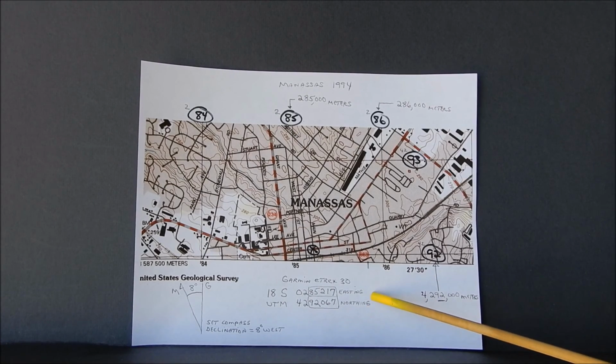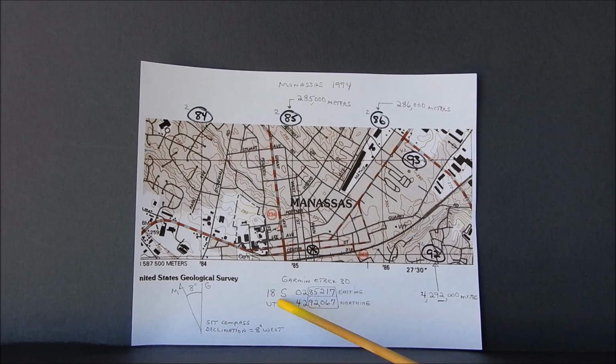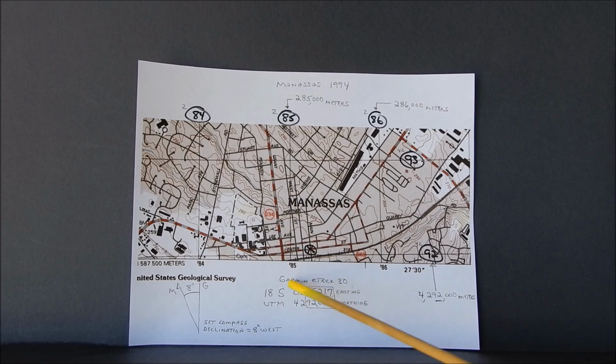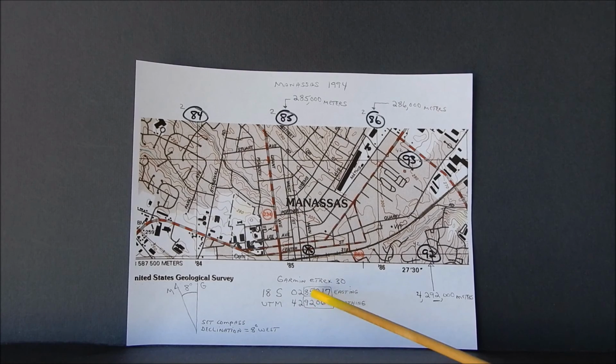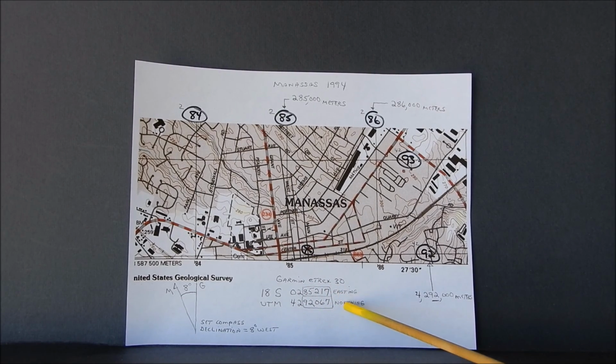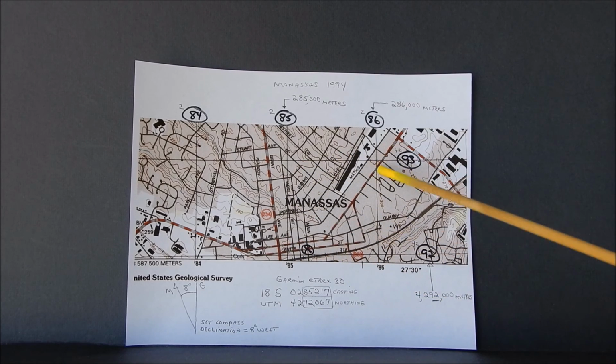So this is what it looks like on your GPS. And what I do is I ignore the zone because I'm almost never going to go from one zone to the next. And these first two digits, you can basically ignore them because you'd have to move a huge amount of distance for those numbers to change. And so you just look at your easting, which is your first number here, and your northing, which is your second number there, and you just plot it like you would XY coordinates on a chart.